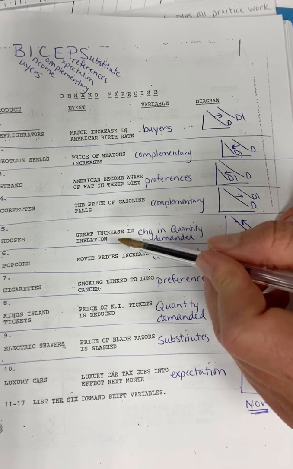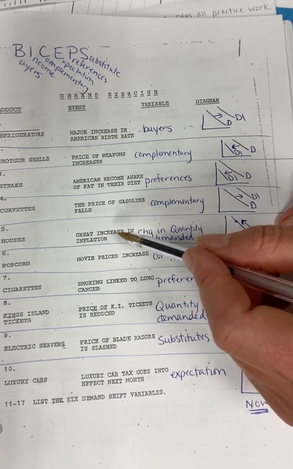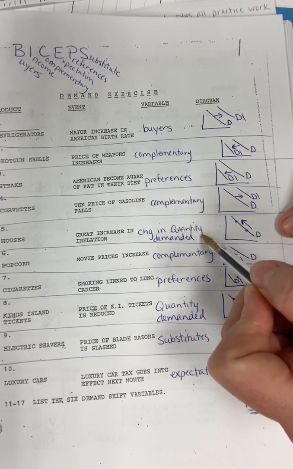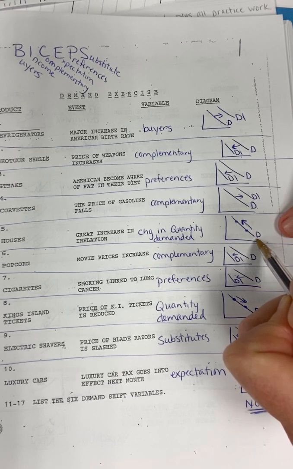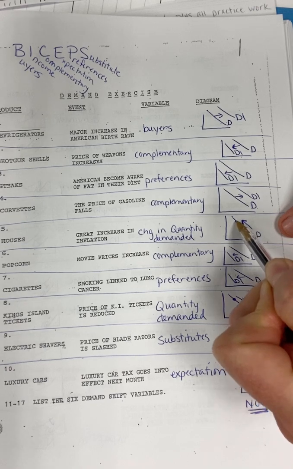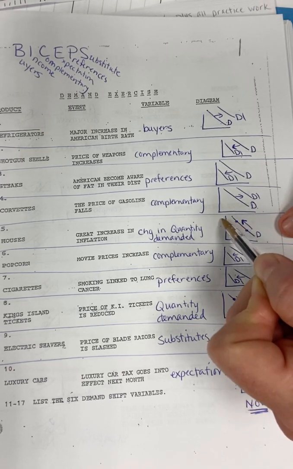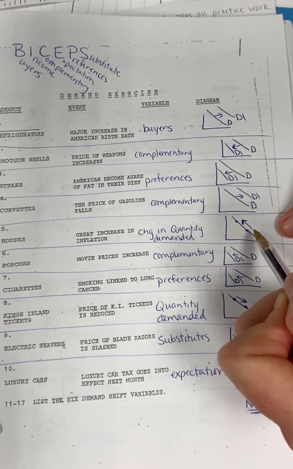Remember, if price changes, we're just moving from one point to another point on your original demand curve. So you would write quantity demanded, just draw your original demand curve, and then prices are going up, so that means you're going from a lower point to a higher point on your original demand curve, because remember, price is on the vertical. So draw an arrow up the demand curve.